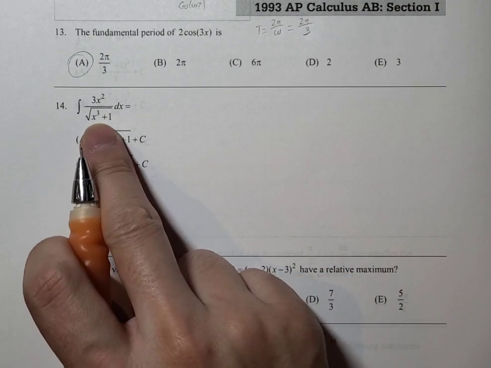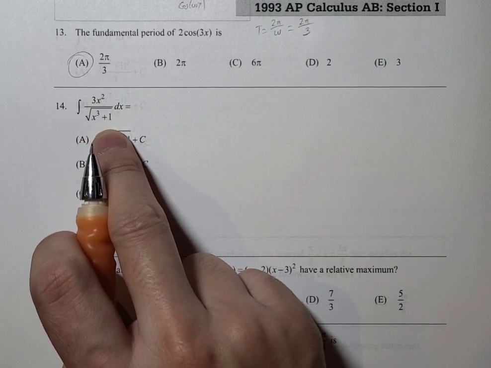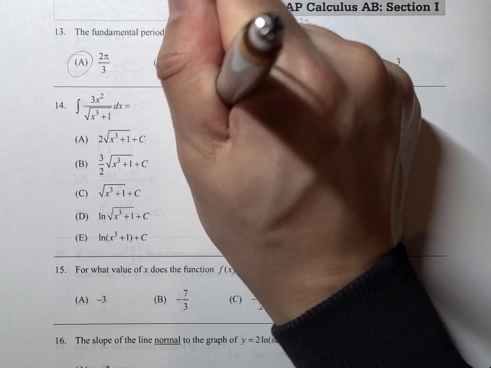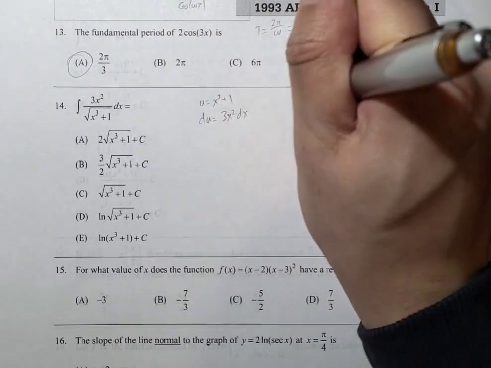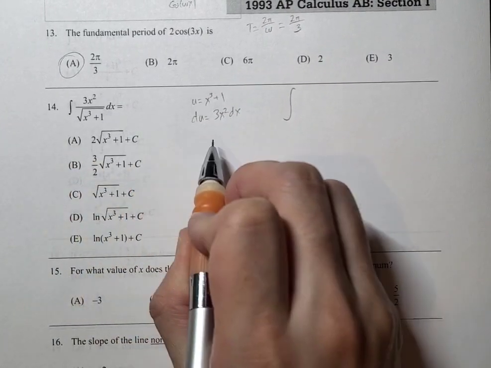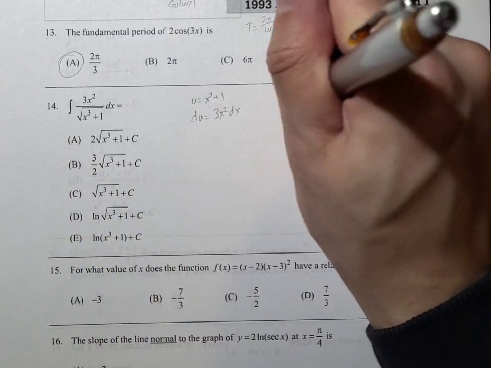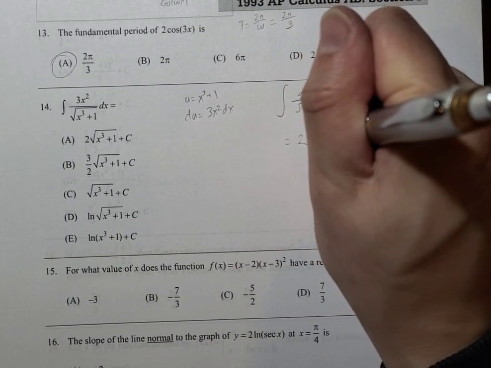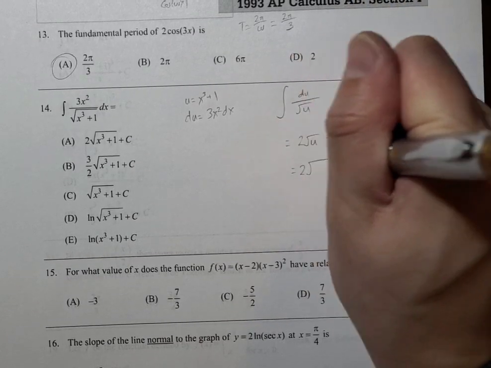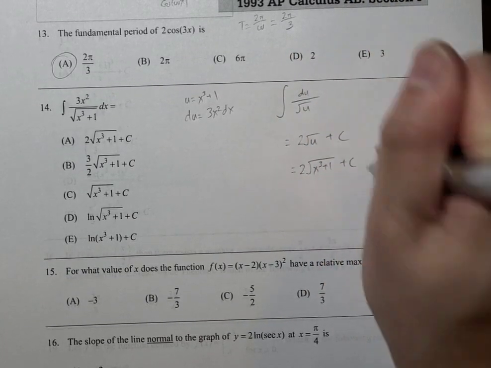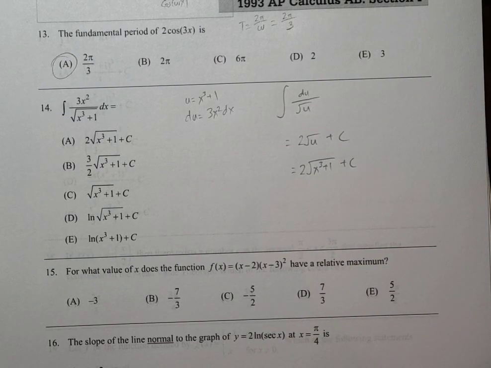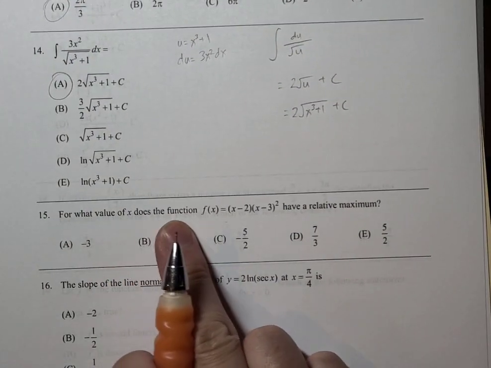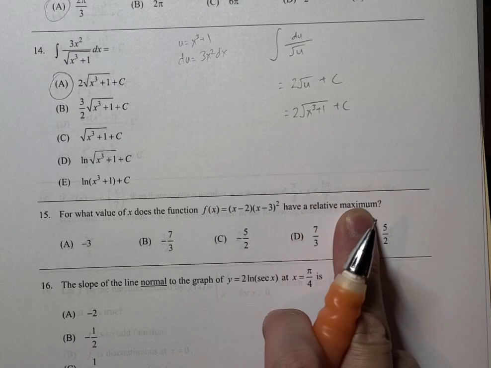We have this integral of 3x squared over square root of x cubed plus 1. Here we can do a substitution. u is x cubed plus 1. du is 3x squared dx. So our integral becomes 3x squared dx, that's just du over square root of u. This is just power rule then. It's just 2 square root of u plus c, and then we back substitute u as x cubed plus 1. So 14 is A.